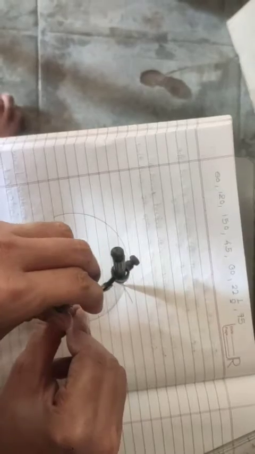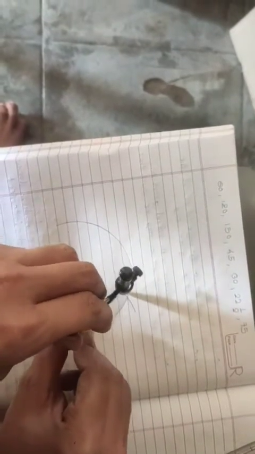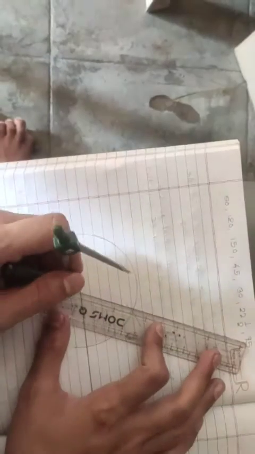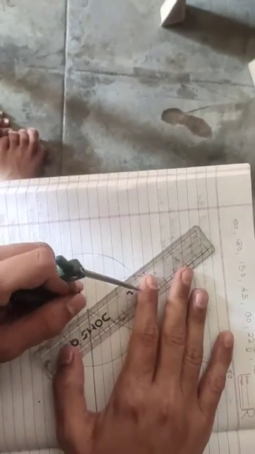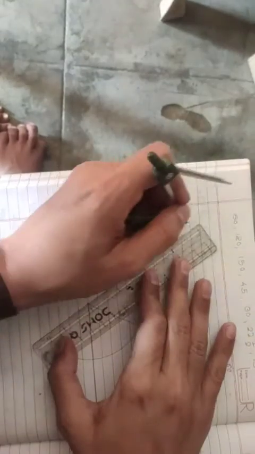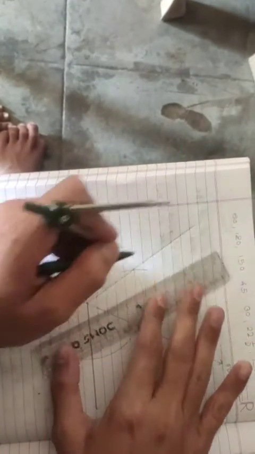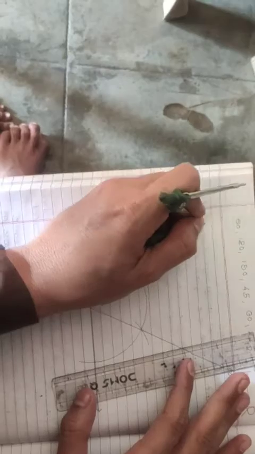From the first arc you draw, with the same radius, an arc which intersects the first arc. We know that this is our 60 degree angle. From this point, with the same radius, if we cut the arc again, it will be our 120 degree angle.